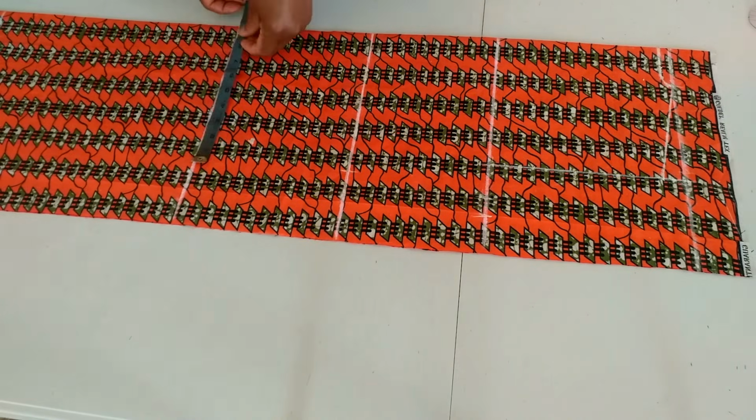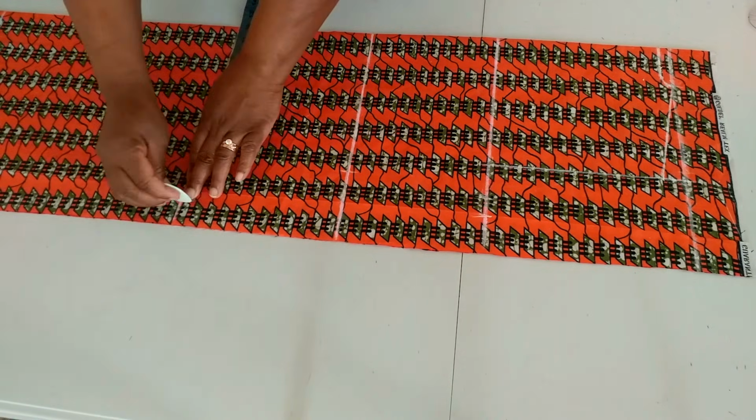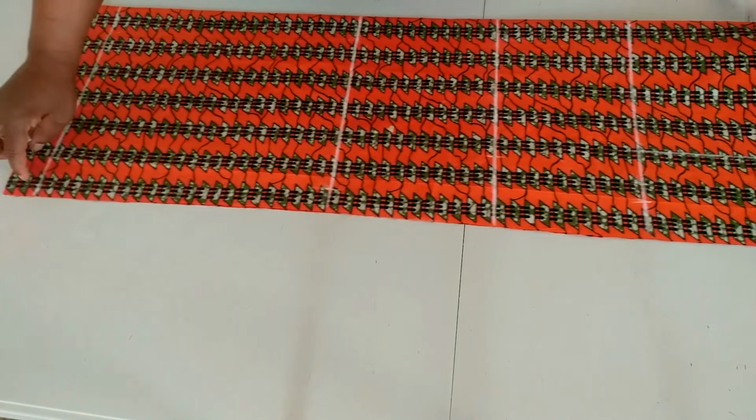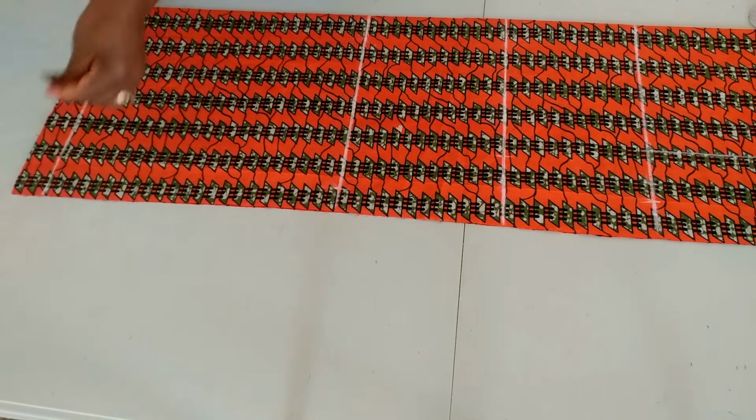Quarter of her hip measurement is 10 inches plus 1 inch for ease, 11, and 1 inch seam allowance, 12 inches. The measurement that I have here, I'll mark the same at the lower part, 12 inches.